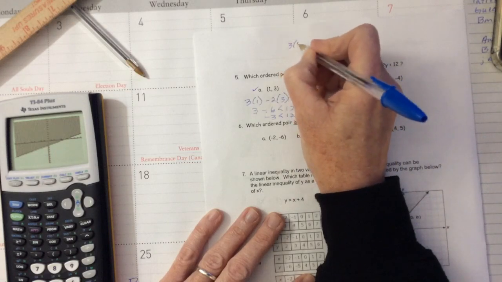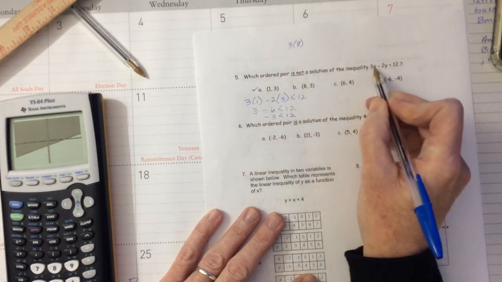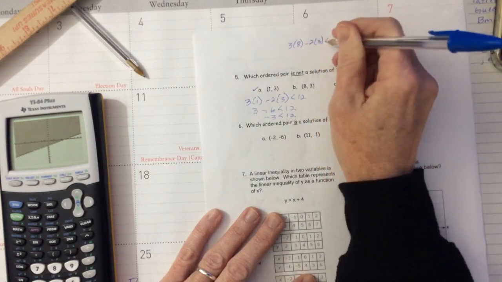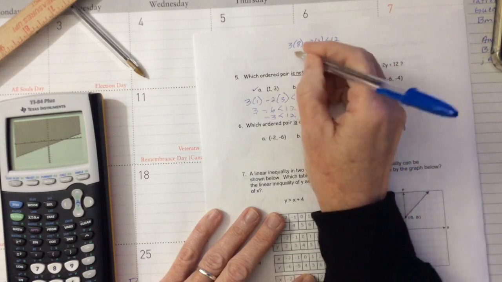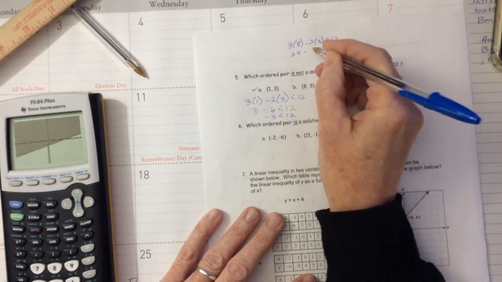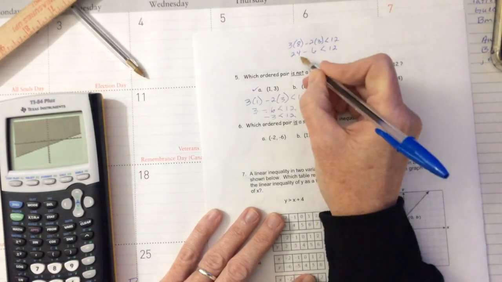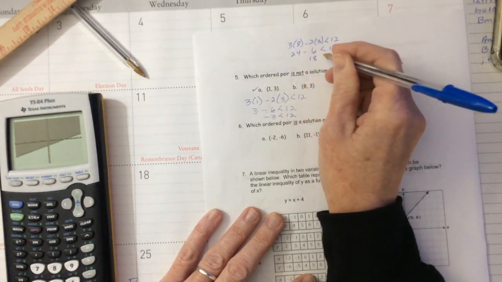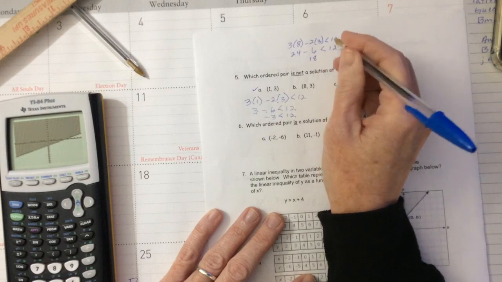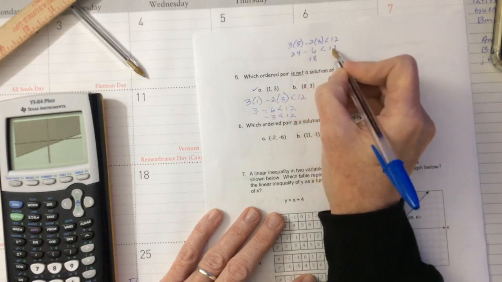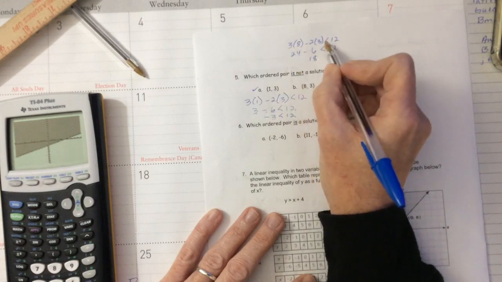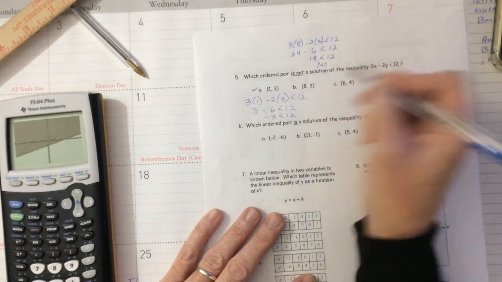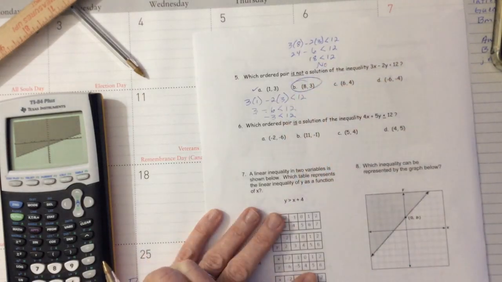So 3 times 8, because 8 is x, minus 2 times 3 is greater than 12. So we have 24 minus 6 is less than 12. And 24 minus 6 is 18. Wait, this is less than. 18 is less than 12? No, that is not true. So this is not a solution.